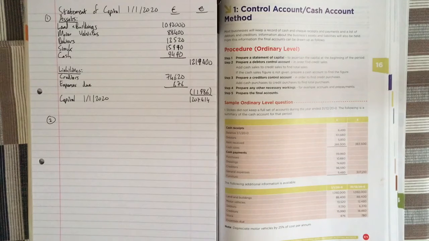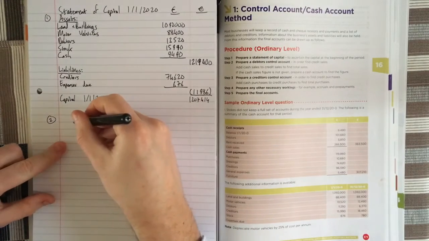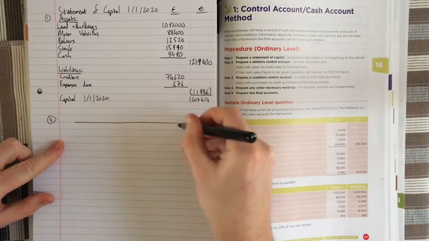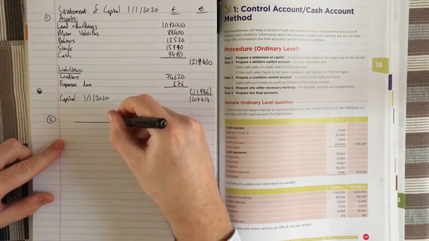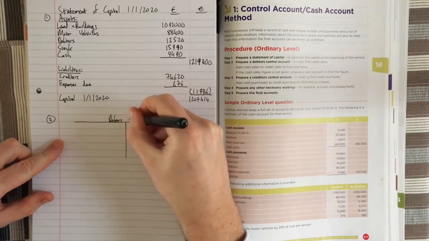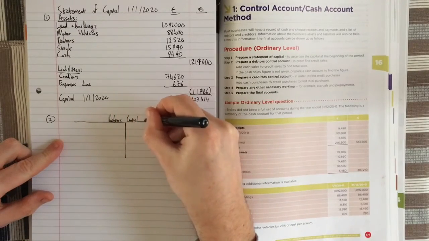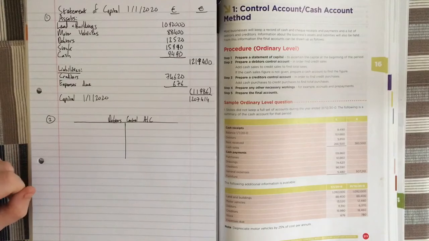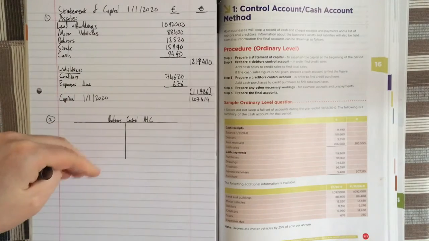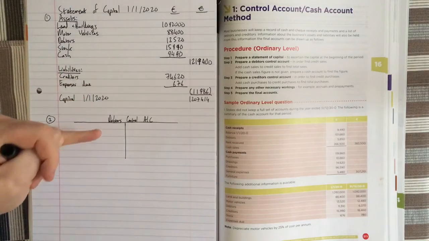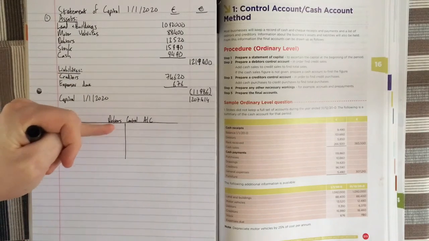So we're going to do a debtors control account. That's going to give me total sales, and we're going to do a creditors control account, and that's going to give me the credit purchases, and then I'll be able to work out total purchases. So the first thing you're going to do is draw a T account, and I'll call it the debtors control account. Debtors is an asset, so the opening balance will be on the debit side.